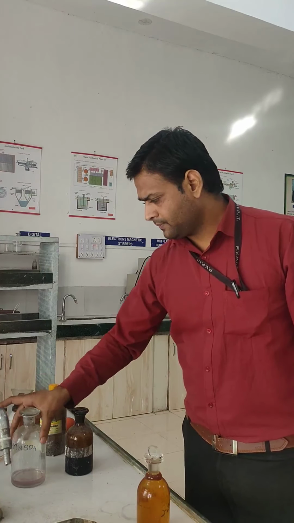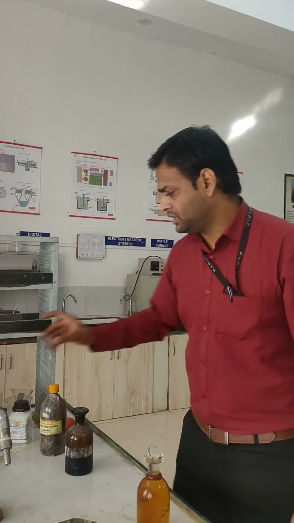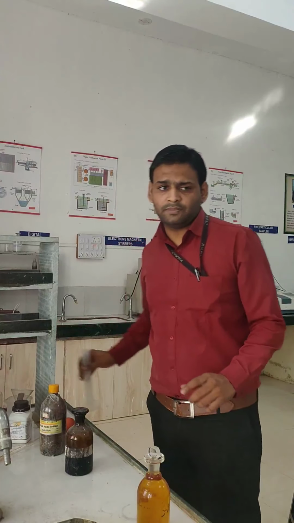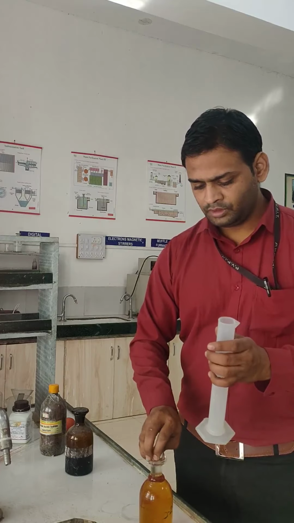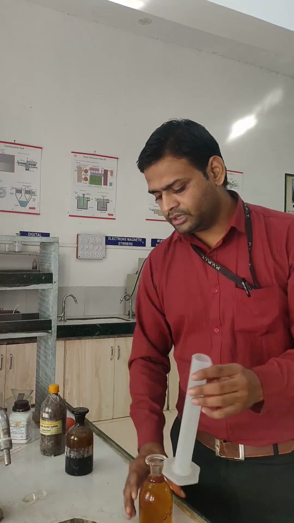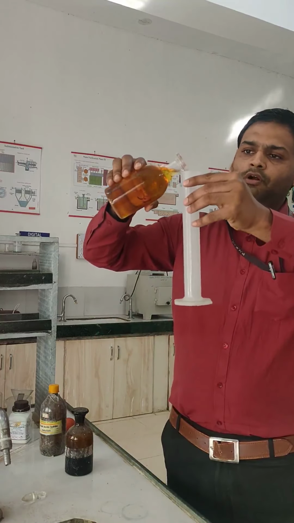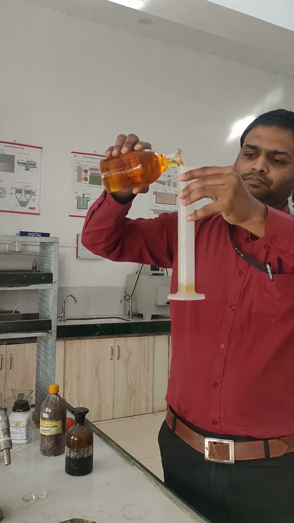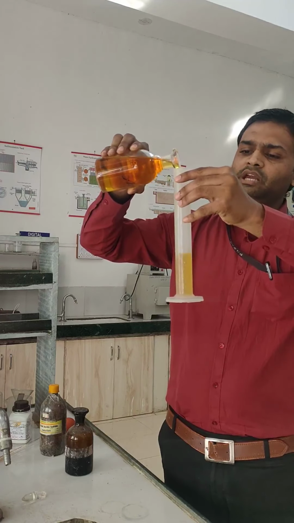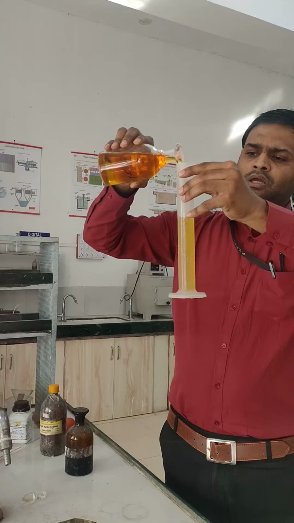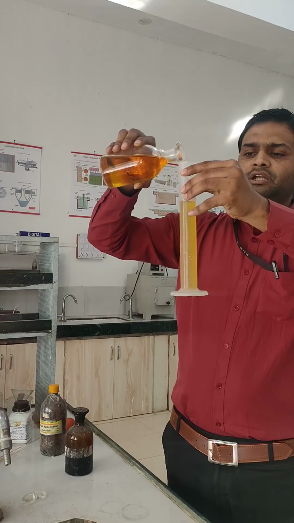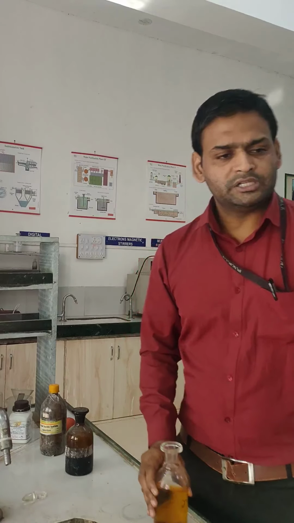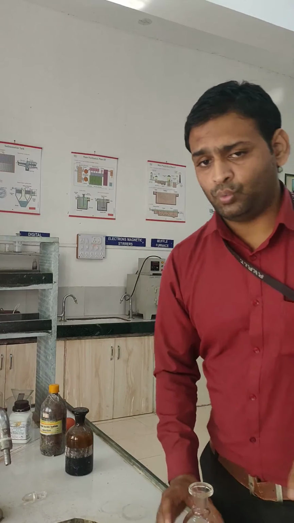Then we have to take 203 ml of water sample for titration in a conical flask, adding starch indicator. After adding the starch indicator to this particular sample, its color becomes blue.